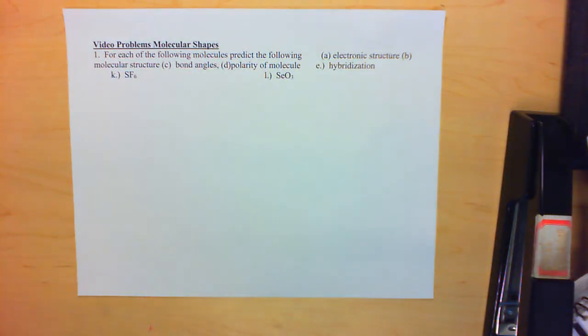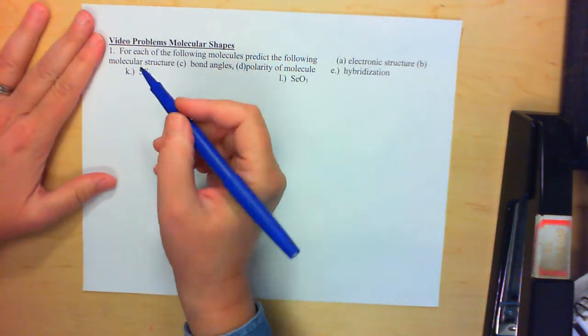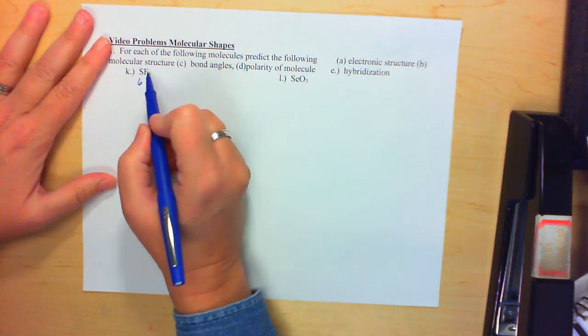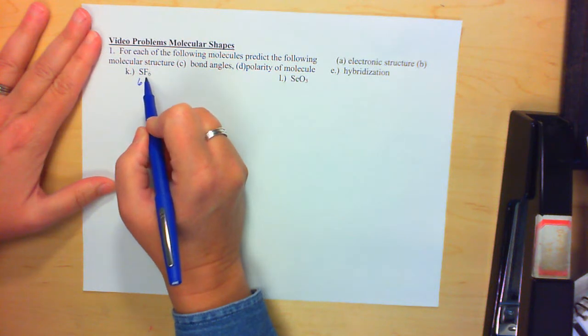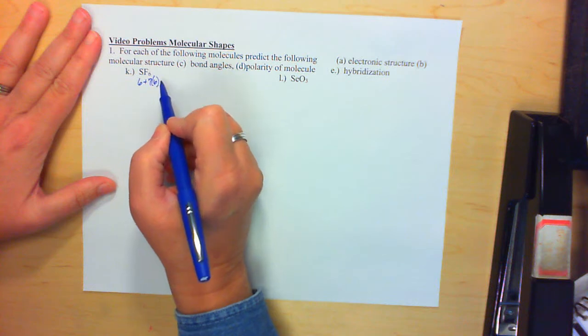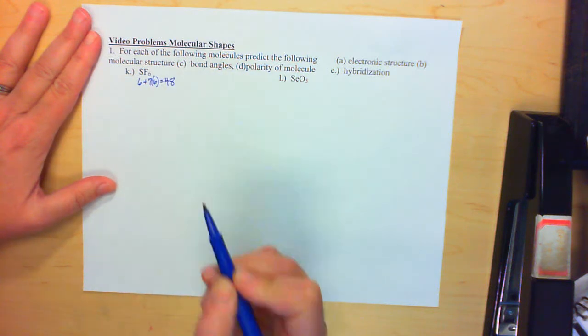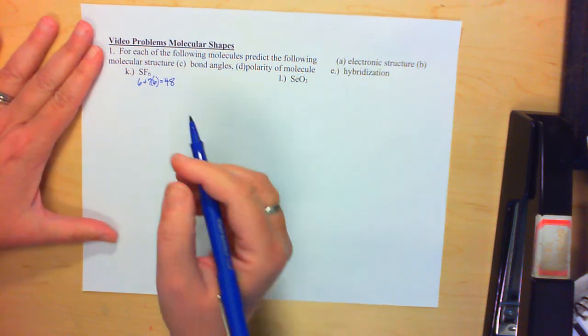Alright, here we go. We're going to finish up K and L in our molecular shapes. Okay? Now, SF6, S has 6 valence electrons. Fluorine has 7, but there are 6 of them. 7 times 6, last time I checked, was 42, plus 6 is 48, I believe.